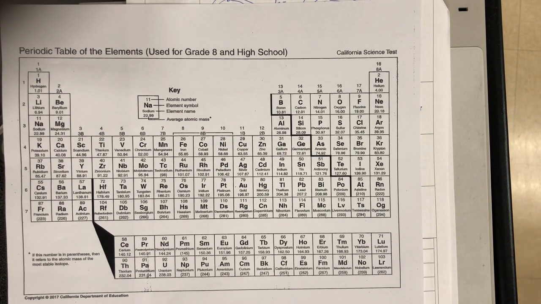Do aluminum sulfide. Look at the number 13. We're going to ignore the 1 in front of the 13.